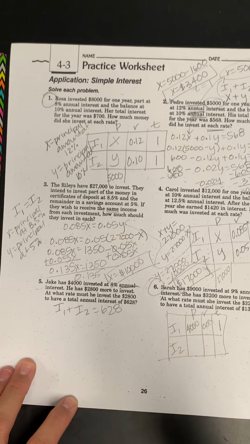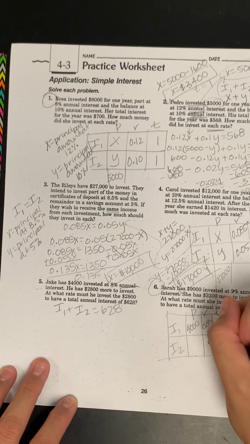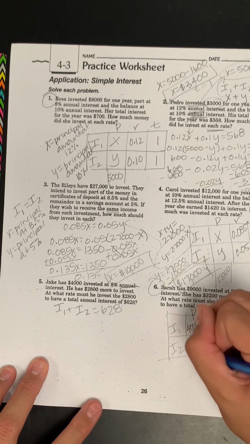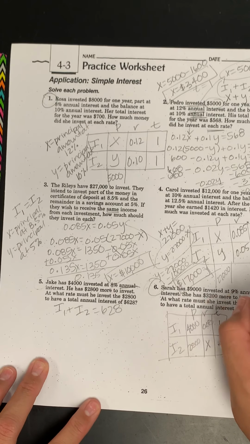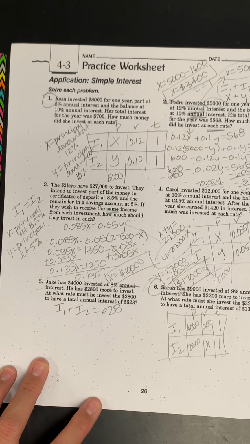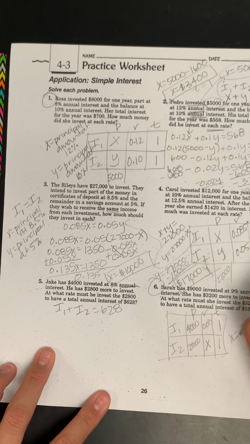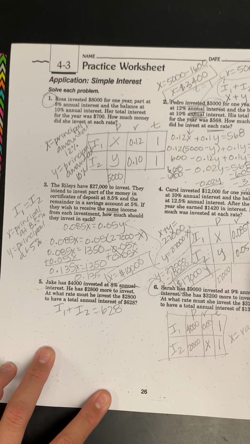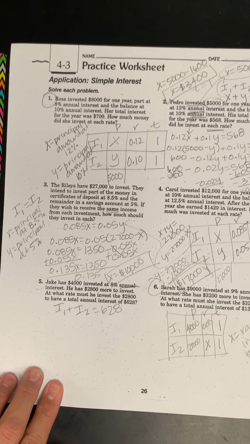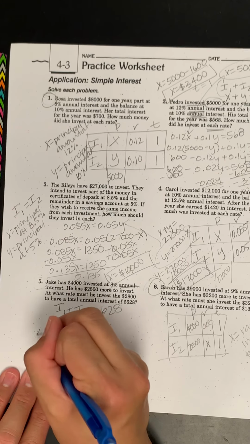For I2, it says he has $2,800 more to invest, but we need to figure out what rate. So that's our unknown. In this case, x would equal the rate to invest $2,800.